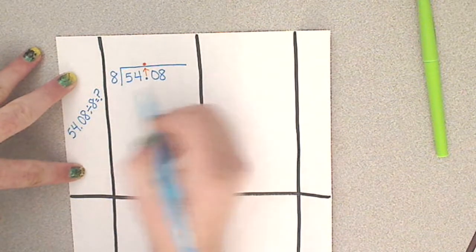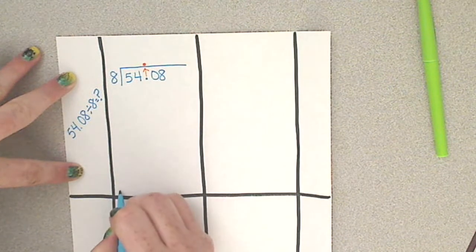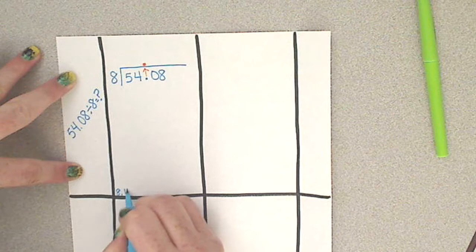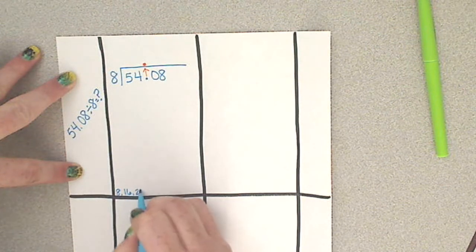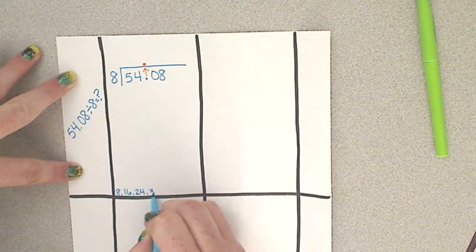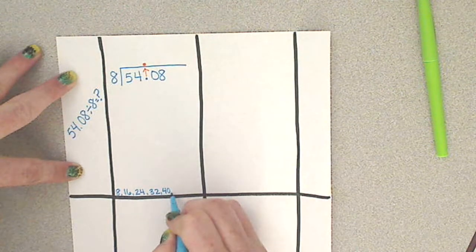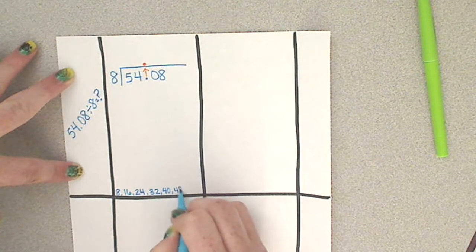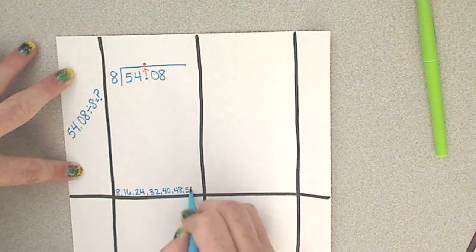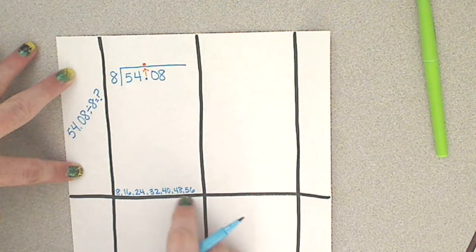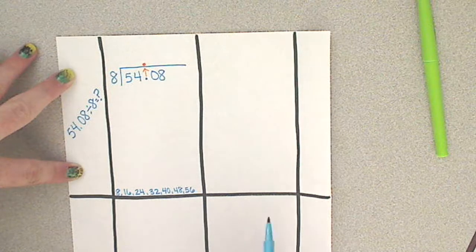Now, if I know my multiples of 8, I know that 8 times 1 is 8, times 2 is 16, times 3 is 24, times 4 is 32, times 5 is 40, times 6 is 48, times 7 is 56. So I'm just going to write my factors out there, and there's nothing wrong with that.